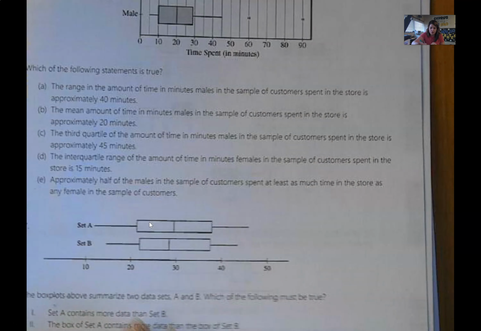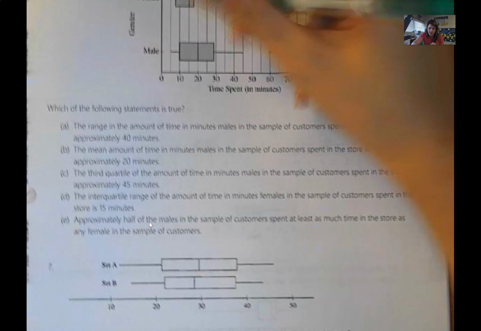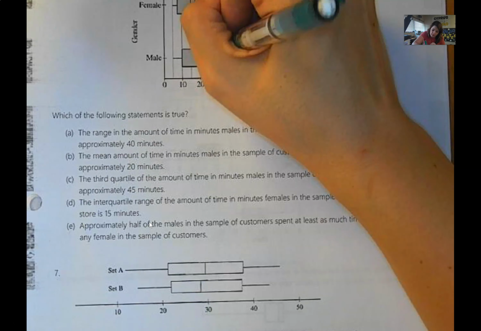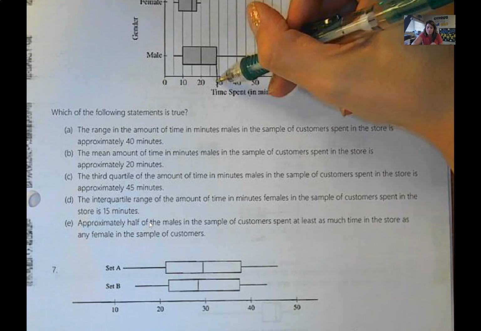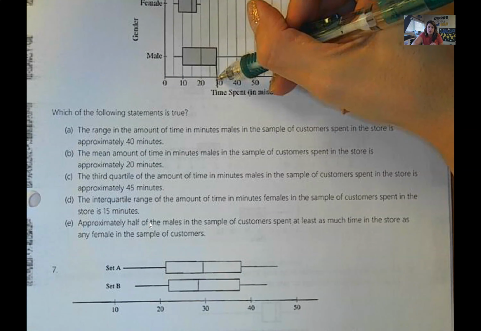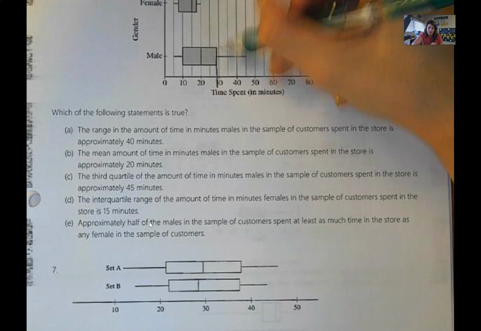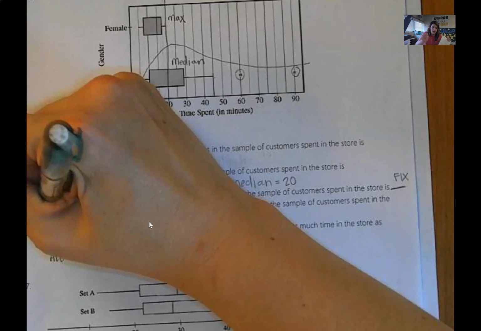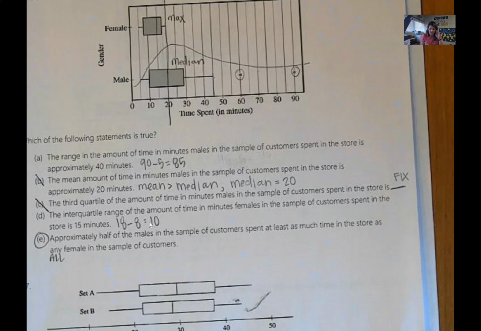So the third quartile is 45 minutes. No, the third quartile for the males is like 29 minutes. This is quartile 3, so that's 29 minutes. So it's definitely not C.